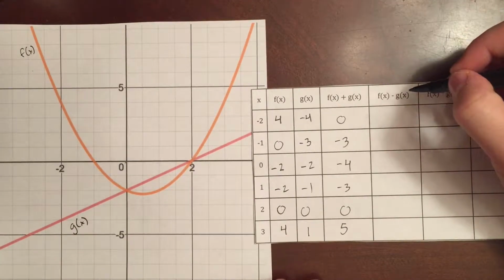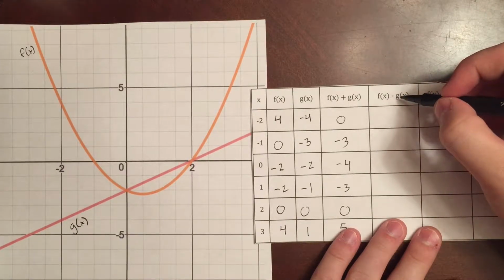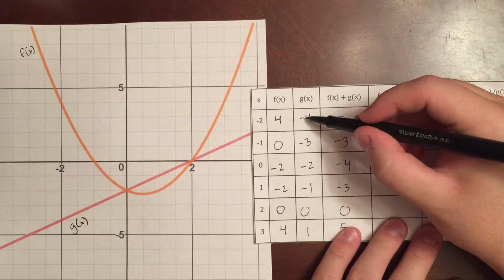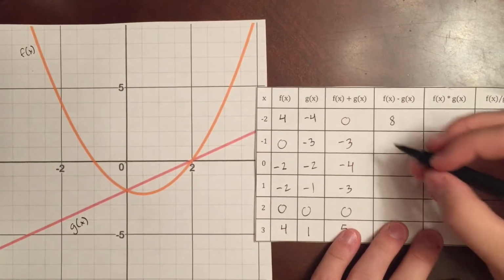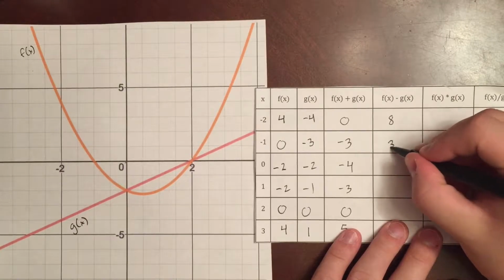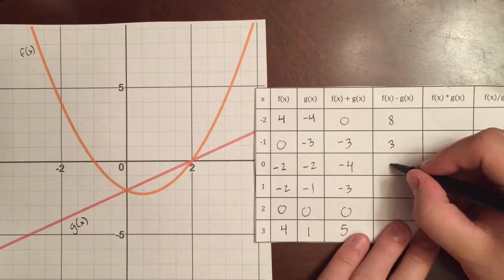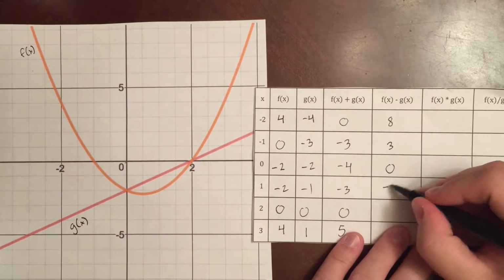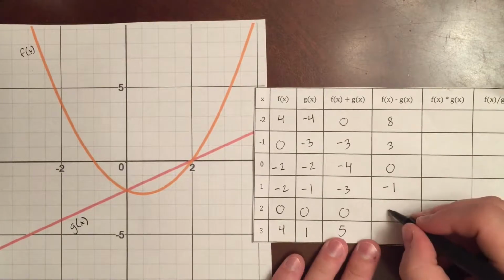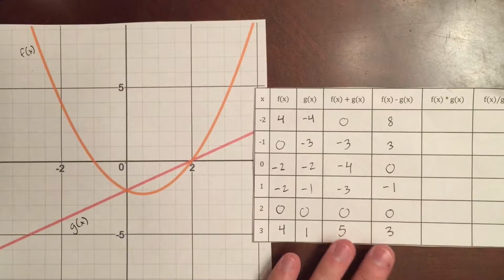This one's asking us to subtract. So we're going to do f of x minus g of x. Well, 4 minus a minus 4 is actually 8. 0 minus a minus 3 is actually 3. Minus 2 minus a minus 2 cancels out to 0. Minus 2 minus a minus 1 makes it negative 1. 0 minus 0 is just 0. 4 minus 1 is 3.